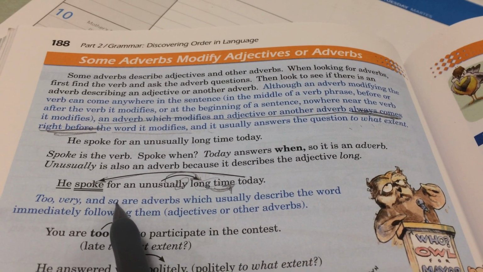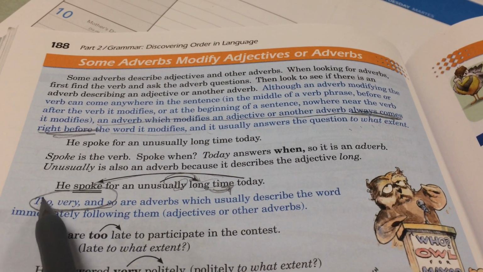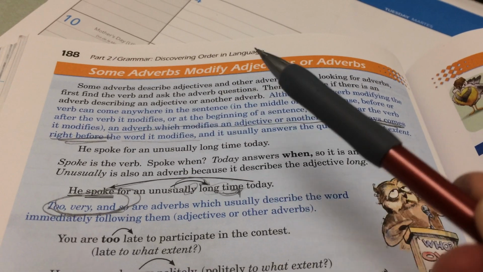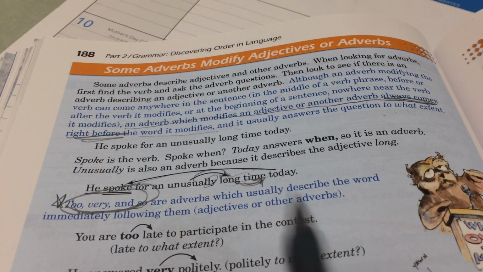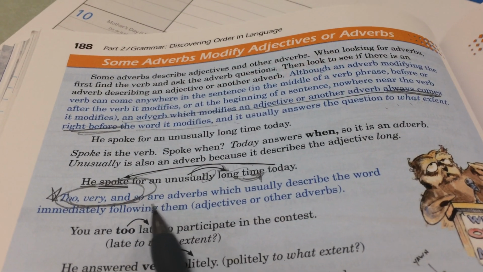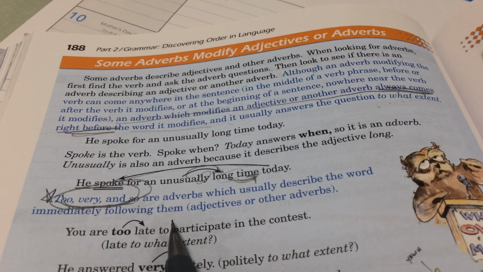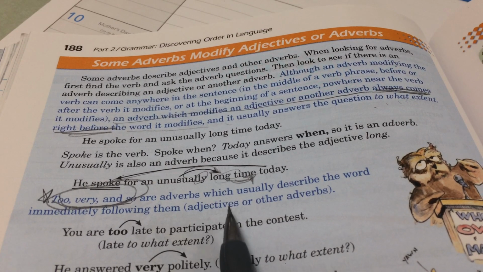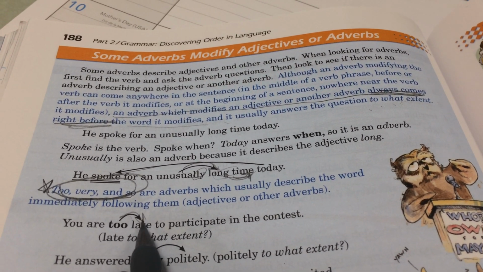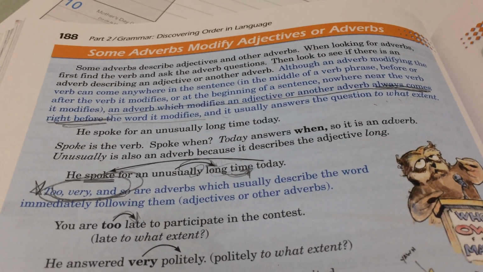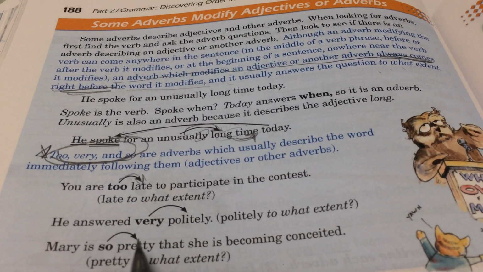Okay? Now over here, too, very, so. Circle it like I did. Maybe don't cross it out. I'm watching the camera, not my hand, so it's hard. All right, star it. Always need to know that too, very, and so are adverbs which usually describe the word immediately following them. So here you are too late. How late or to what extent are you late? Too late to participate in the contest. Late to what extent is that question?